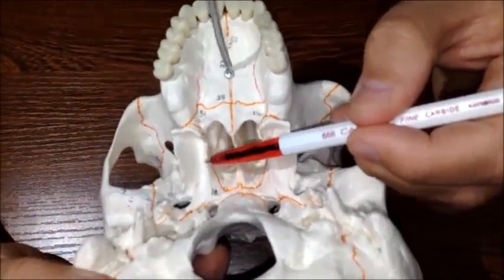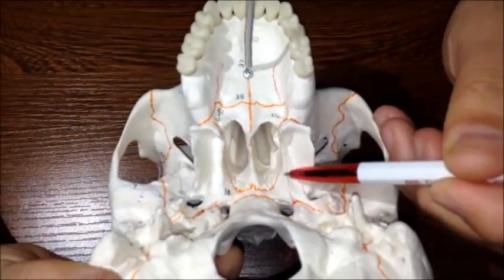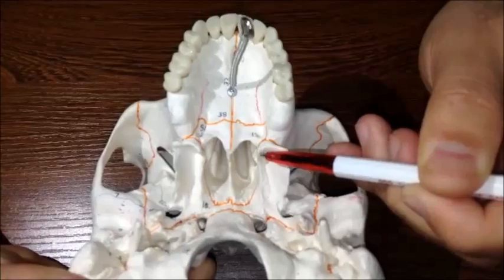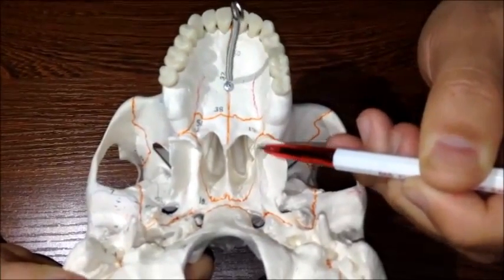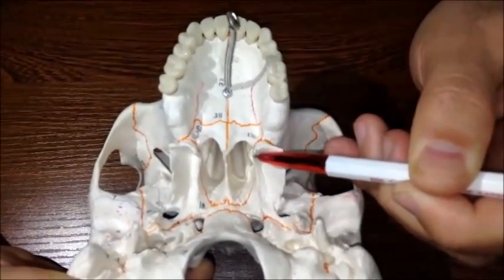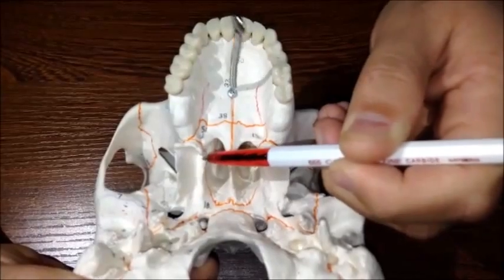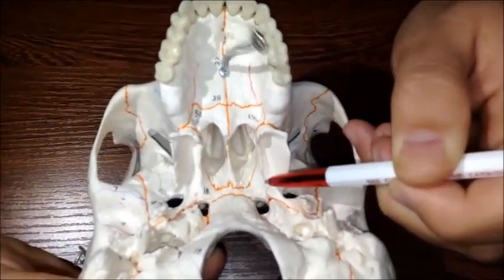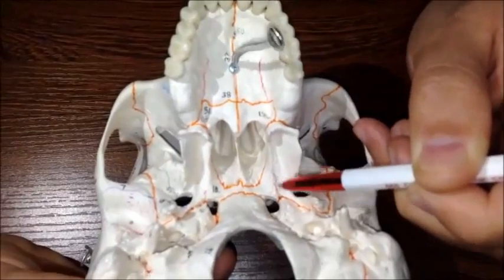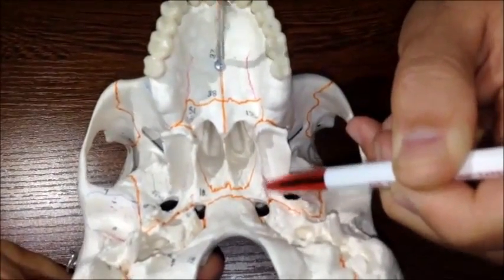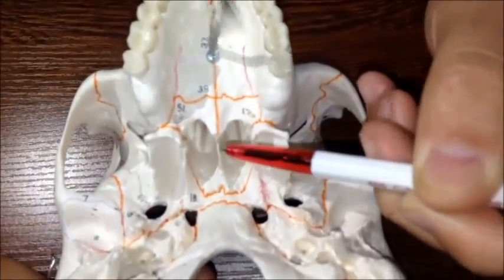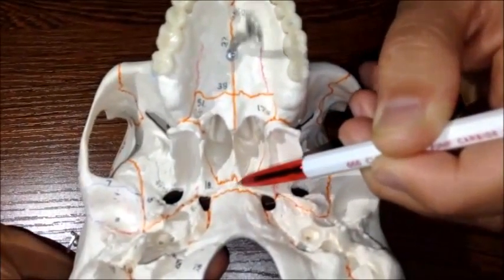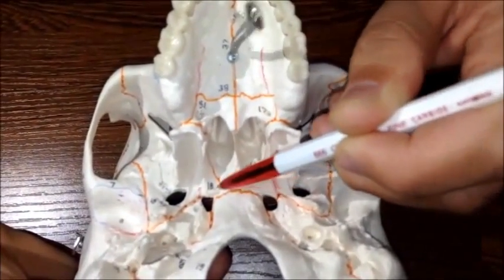This is the medial pterygoid plate, and this is the other medial pterygoid plate. We have small bony projection here called pterygoid hamulus. Here we have a small fossa which is called scaphoid fossa. If we proceed in the middle line like this, smaller part is called basilar part of sphenoid or basisphenoid.